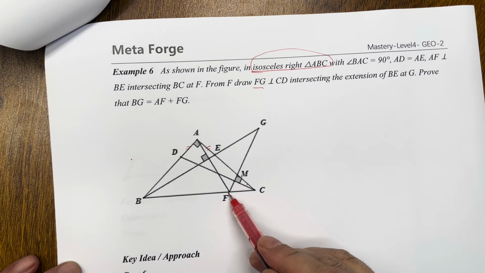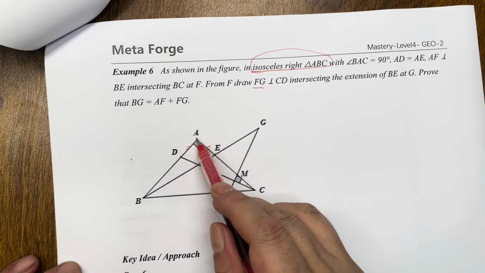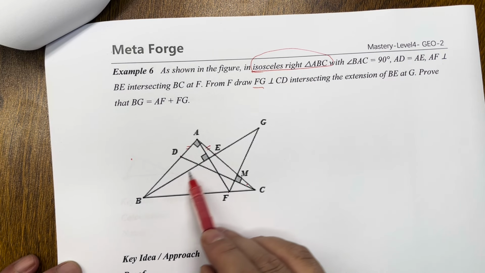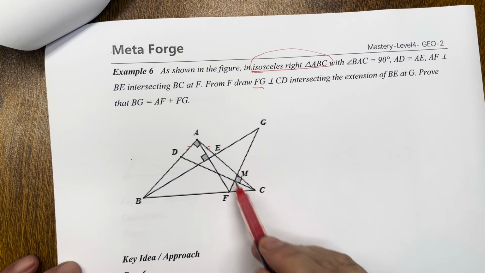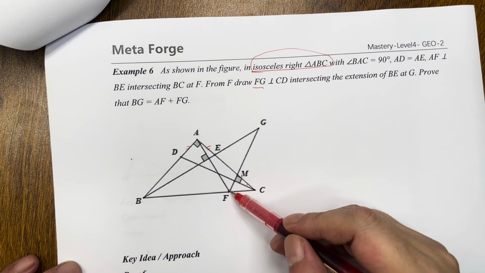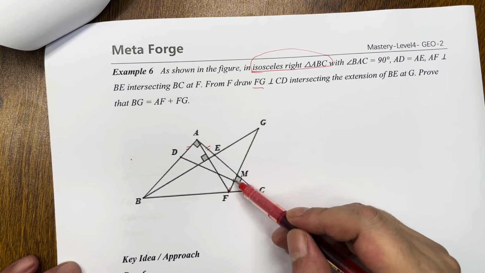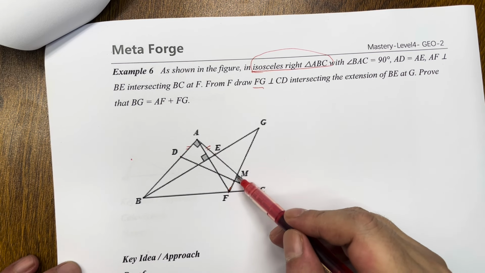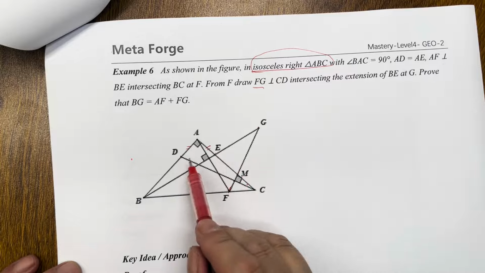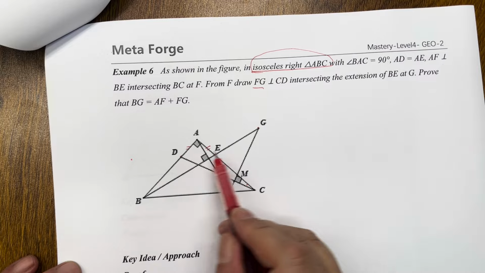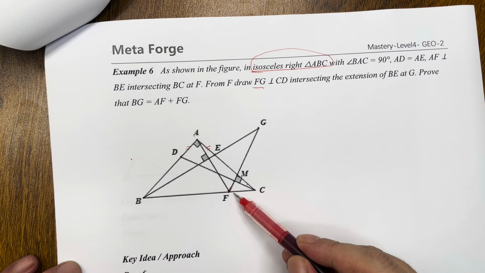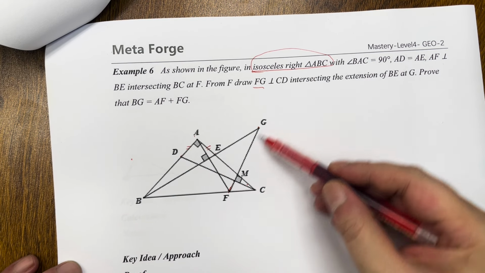AF is perpendicular to this line, to BE. The intersection point is here. Draw the third perpendicular, 1, 2, 3. Connect to G. From the same point, draw this height, and this height.